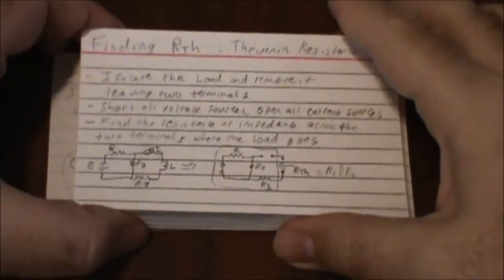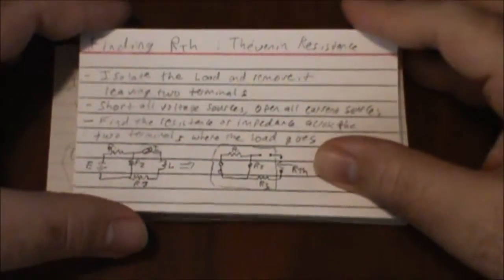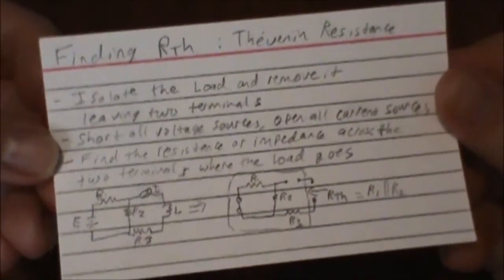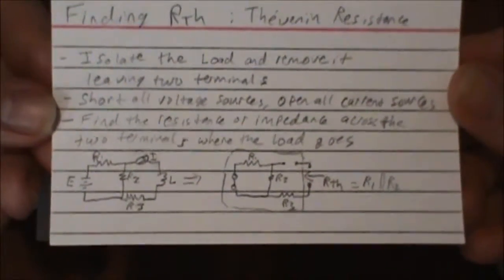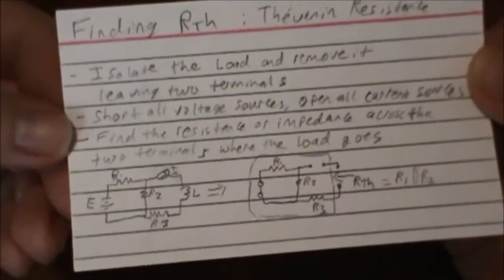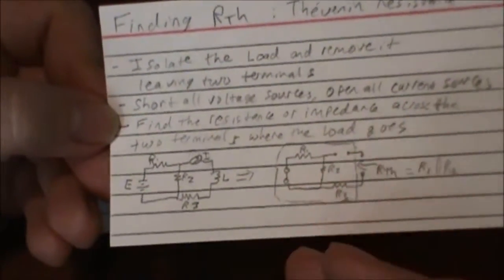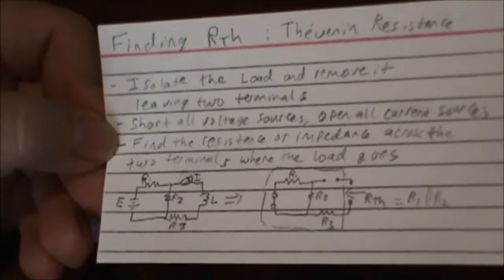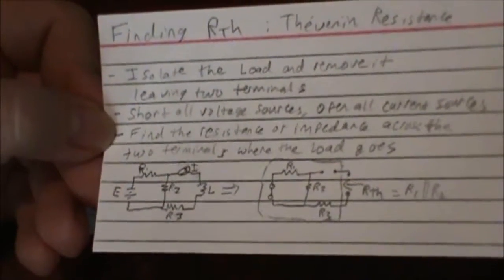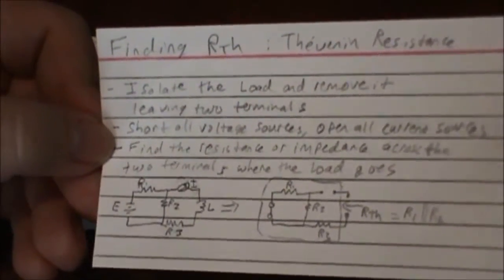Okay, we're continuing our series with these note cards of electrical engineering and circuit theory. So, finding the Thevenin resistance. Thevenin was this guy who thought about, okay, what if we have this black box, this circuit, and we want to know its internal resistance for impedance matching or something like that, but we can't take this box open.